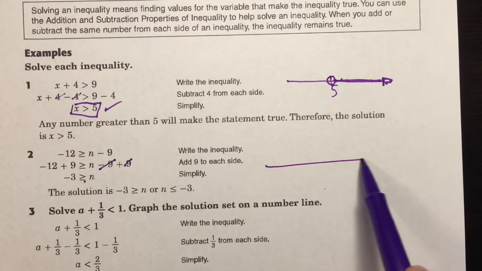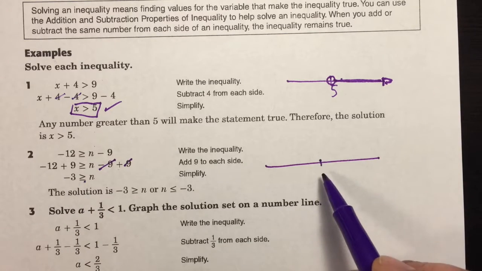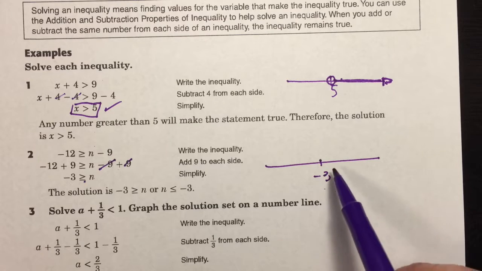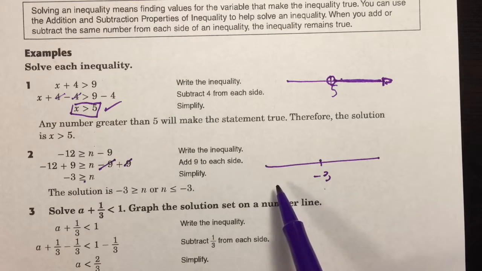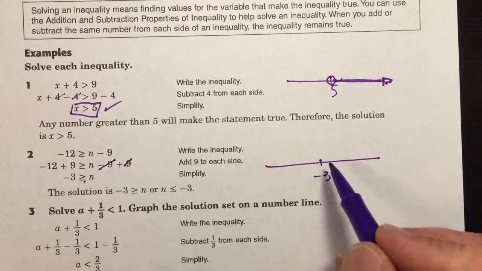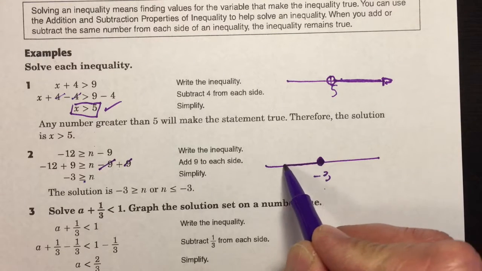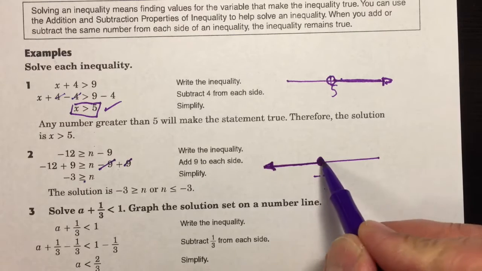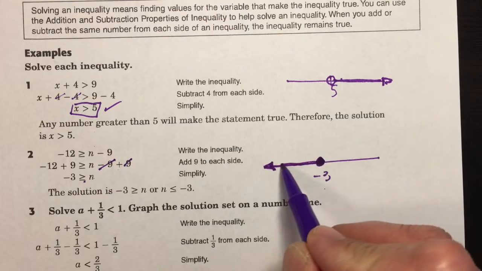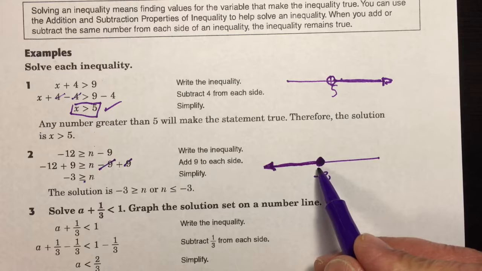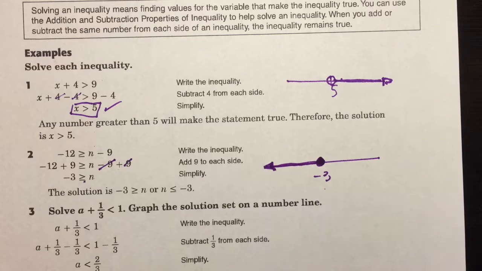If I'm going to draw it on a number line, if this is negative 3 and this is the n's, then it's going to be n less than or equal to negative 3. Since it's equal, the dot is going to be filled like this, and this is going to be my solution: n less than or equal to negative 3.